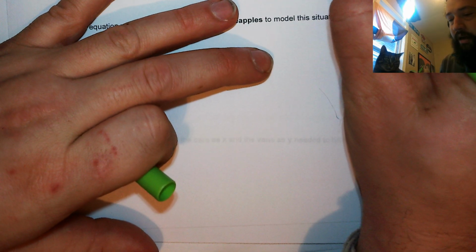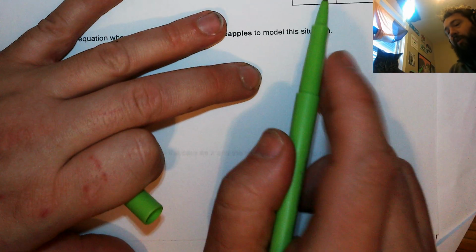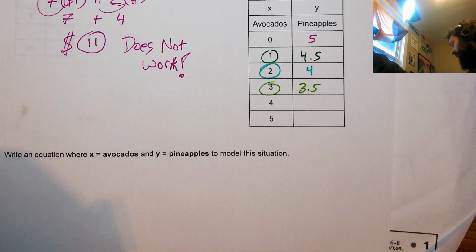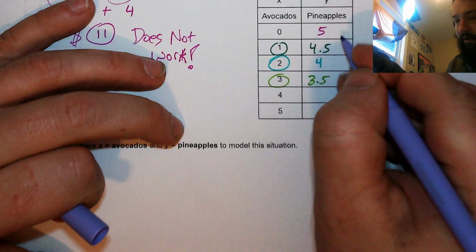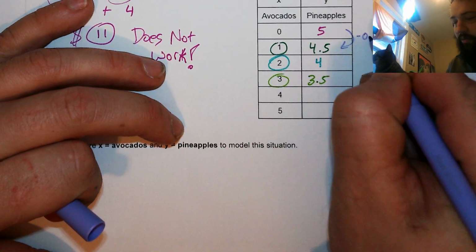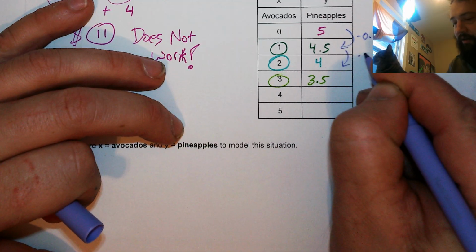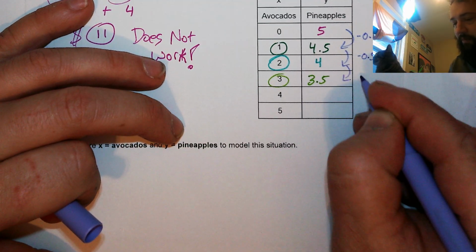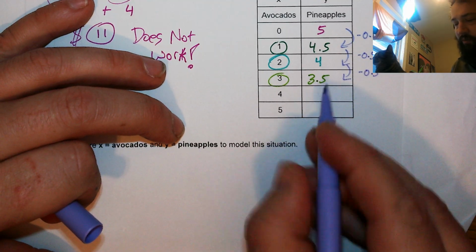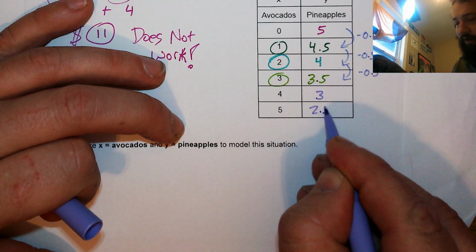Now, there is another shortcut, now that we start seeing this breakdown here. I could actually fill out the rest of this table using the pattern. Hey, this is minus 0.5. This is minus 0.5. This is minus 0.5. So this one would be 3, and this would be 2.5.